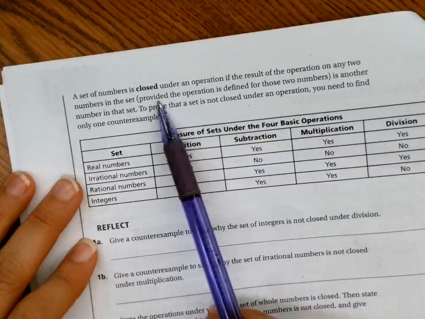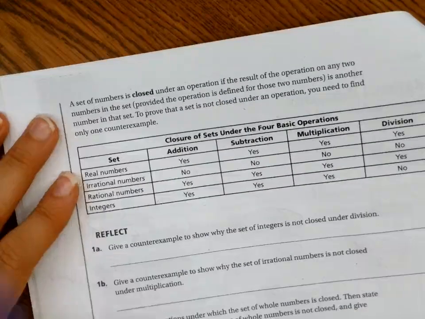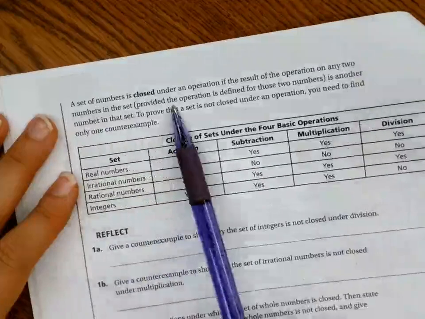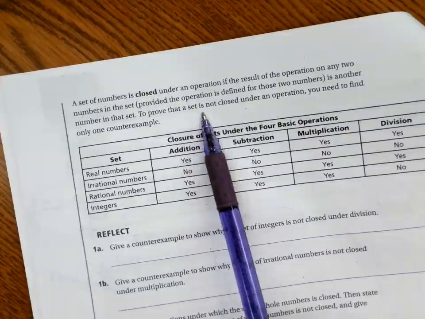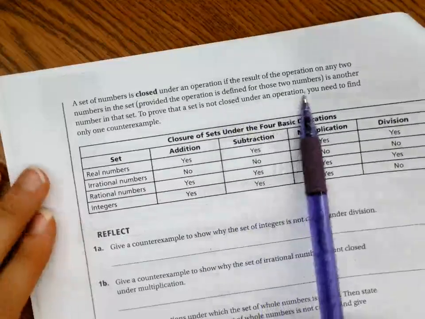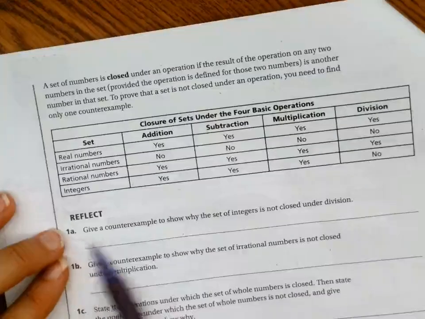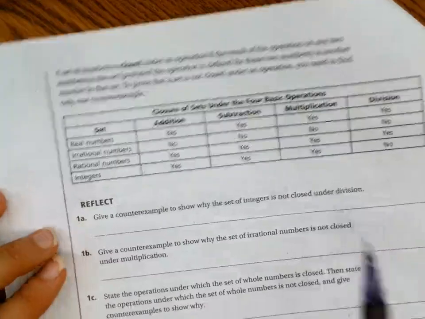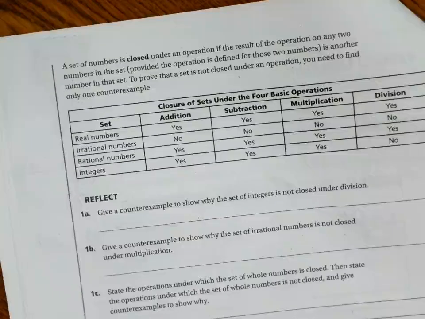A set of numbers is closed under an operation if the result of the operation on any 2 numbers in the set, provided the operation is defined for those 2 numbers, is another number in that set. To prove that the set is not closed under an operation, you need to find only one counterexample. Okay? Give a counterexample to show why the set of integers is not closed under division.